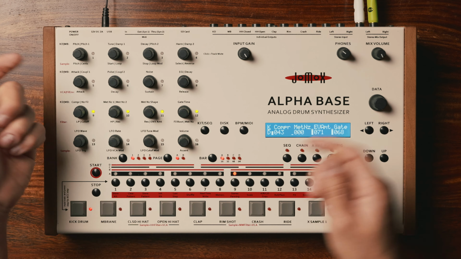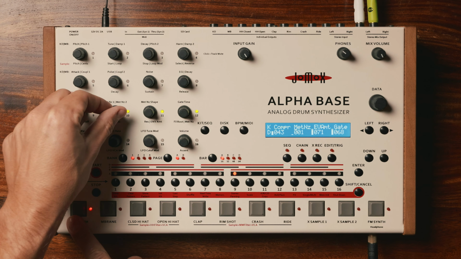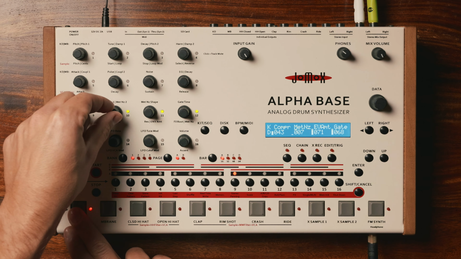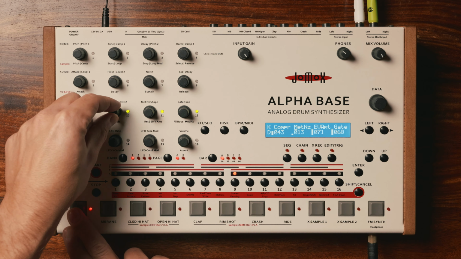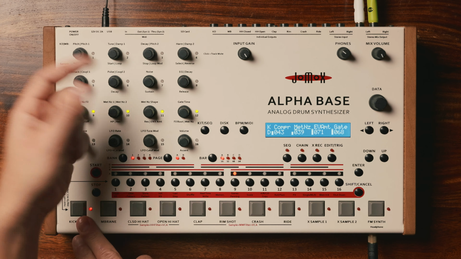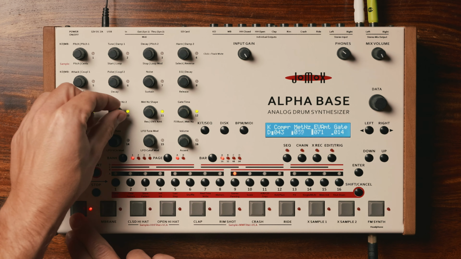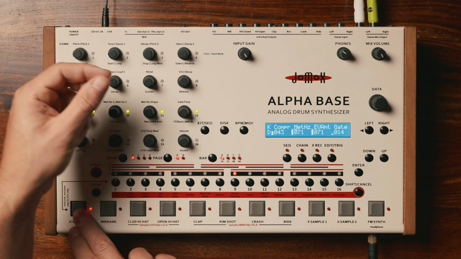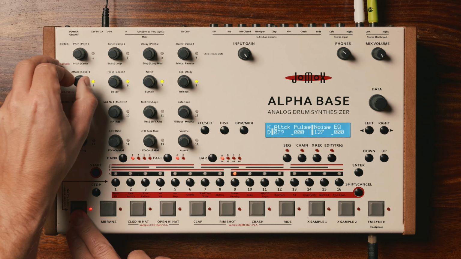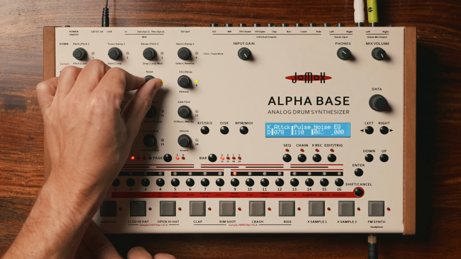So if I go through the metal noise, at 0, nothing is happening. But if I increase now the metal noise, I have different flavors of those initial noises, which of course are determined by the gate parameter as well. And I can create these really nice initial hits. And I can blend that with the pulse parameter.